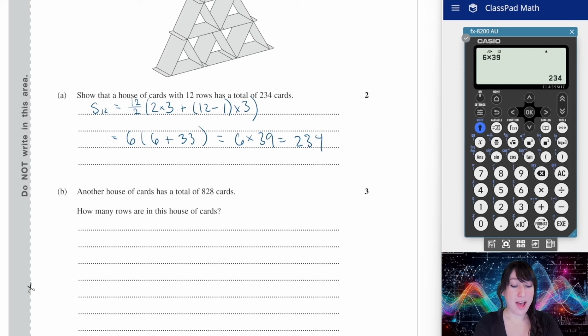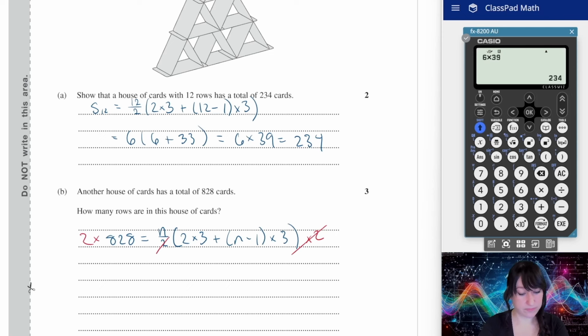Now part B, another house of cards has 828 cards. How many rows are in this house of cards? So now we know Sn, and we're asked to find n. So we'll write n over 2, 2 times a, which is still 3, plus n minus 1 times the common difference, again, which is 3. And we'll solve for n. First, so I don't have any pesky fractions, I might times both sides by 2. And I'll expand it in a bracket.